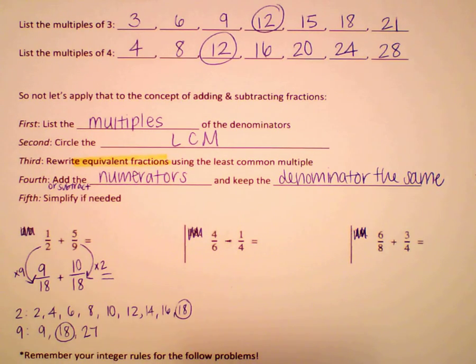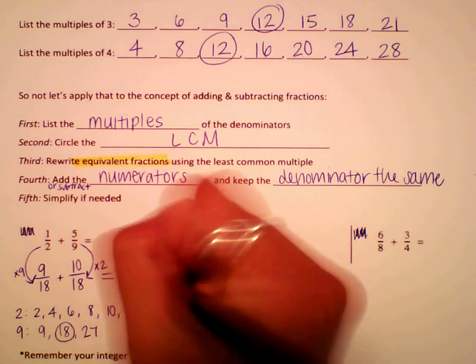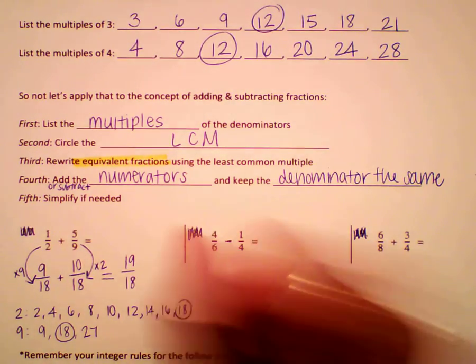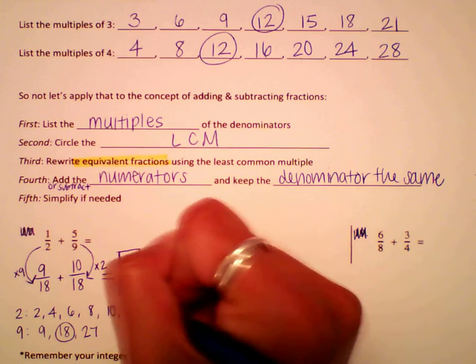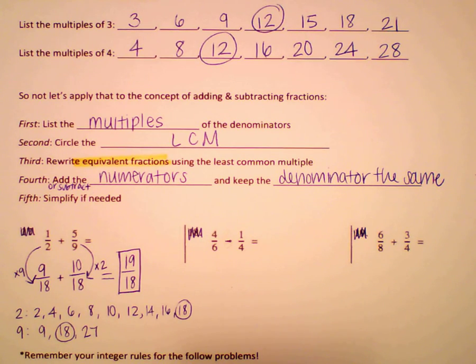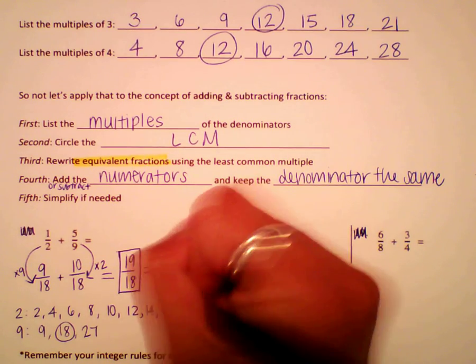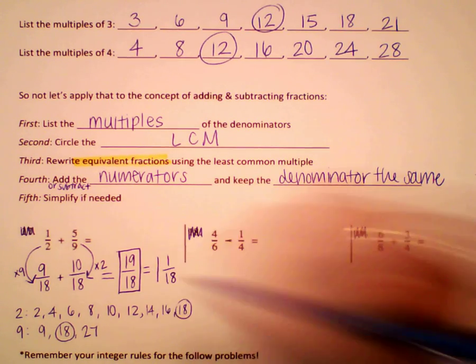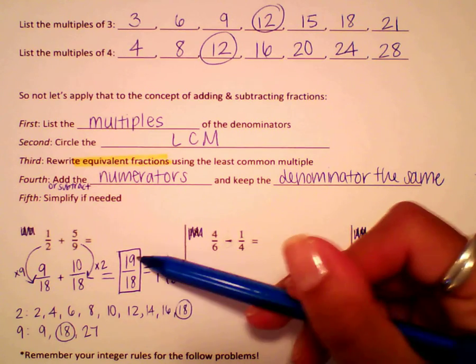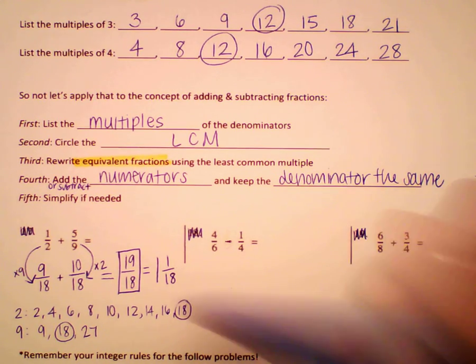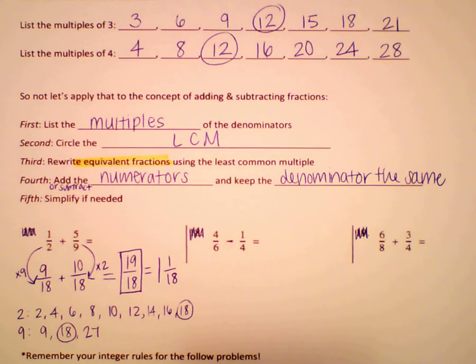9/18 plus 10/18 gives me a total of 19/18, and I can leave it like that, or I can change this to a mixed number since it is an improper fraction right now, which would also be the same thing as 1 and 1/18, because I know 18 goes into 19 one whole time, and then there's 1 remaining out of those 18. Those are the same things. You can leave it as long as it's in simplest form, which 19/18 is.